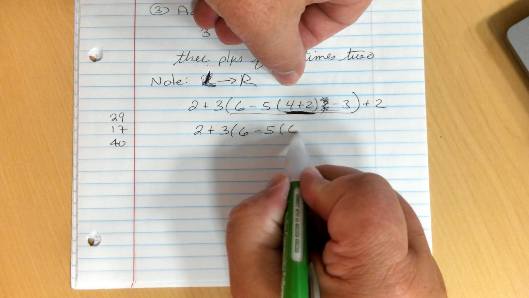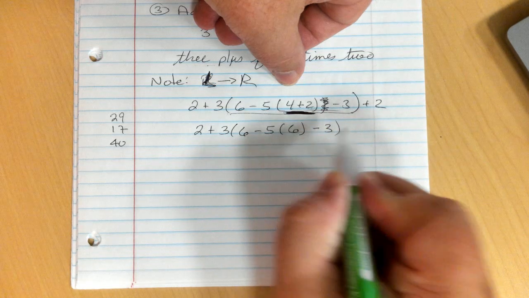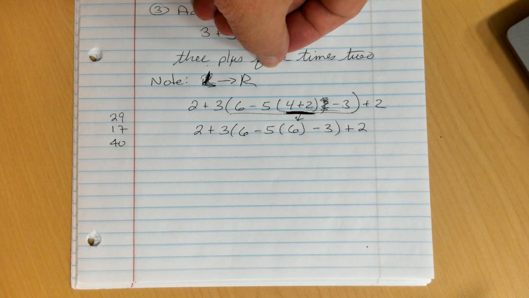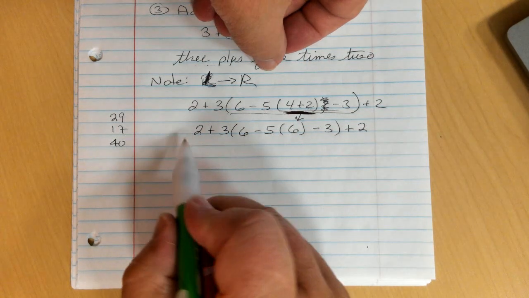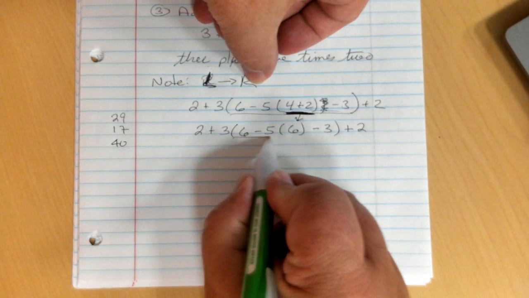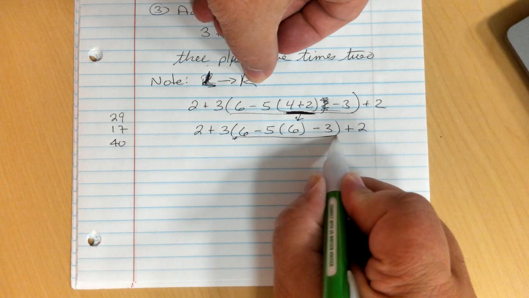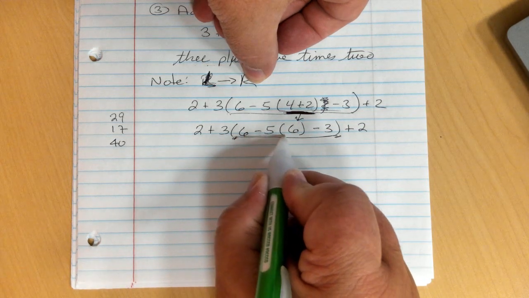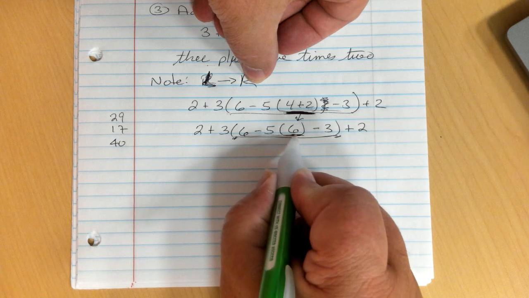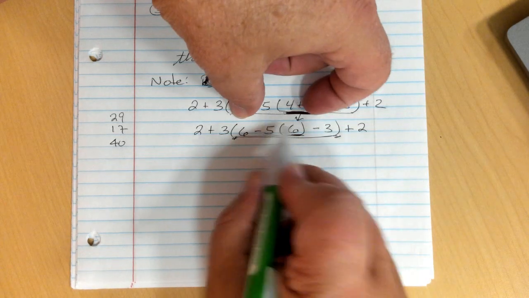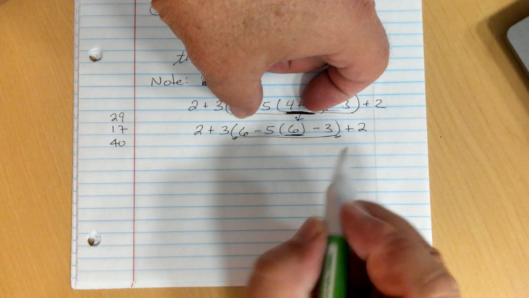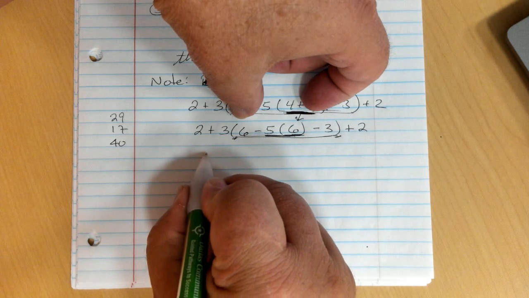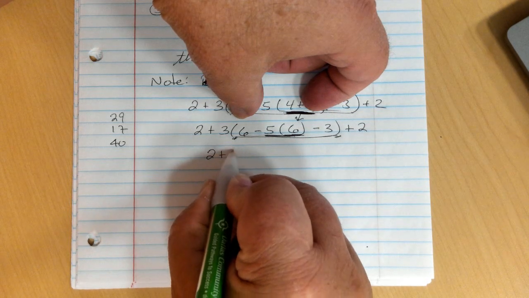Plus 2 is... that's my first step. Repeat the process. Read left to right. Any special operations? Here's a parenthesis. It opens here, it closes here. So I have to do inside here. Left to right. Are there any special operations? Can I do anything inside that? No. So inside here, are there any multiplication divisions? So we have 2 plus 3.